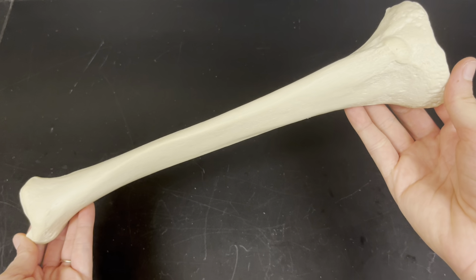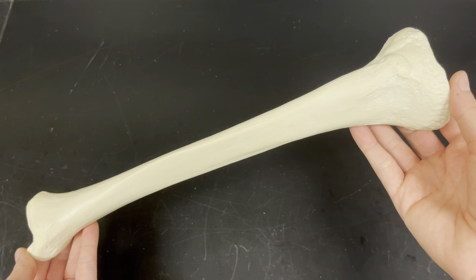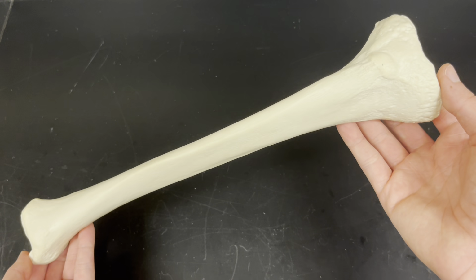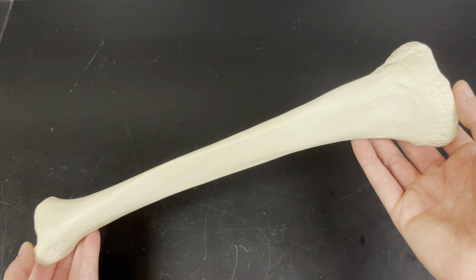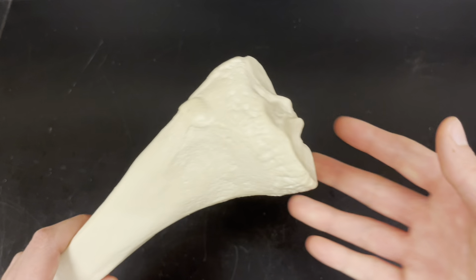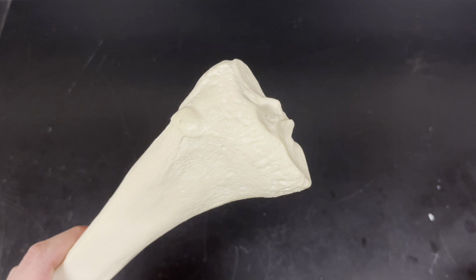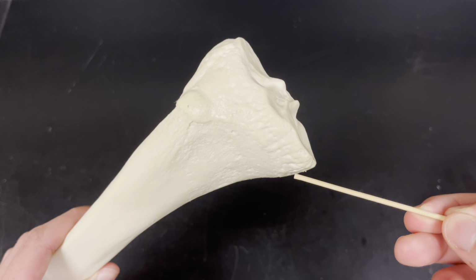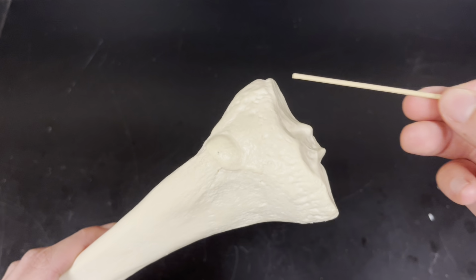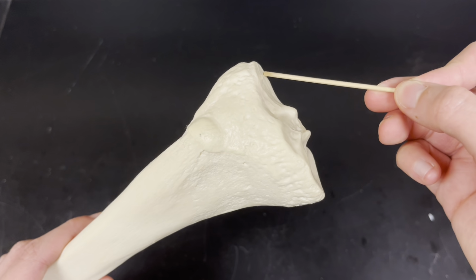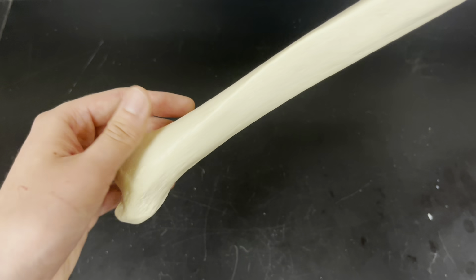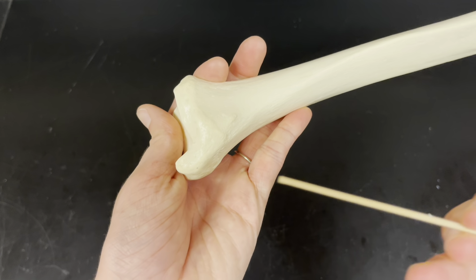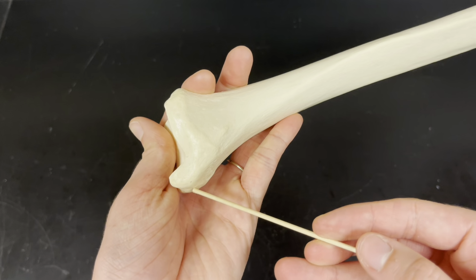Next, let's go ahead and take a look at this bone right here. This is going to be our tibia, and a lot of the names of the features of this bone are going to be able to help us identify whether it's a left or a right. So first of all, let's take a look up here. We're going to have our medial condyle and our lateral condyle. We're also going to have our tibial tuberosity, and if we go down here, we're going to have our medial malleolus.